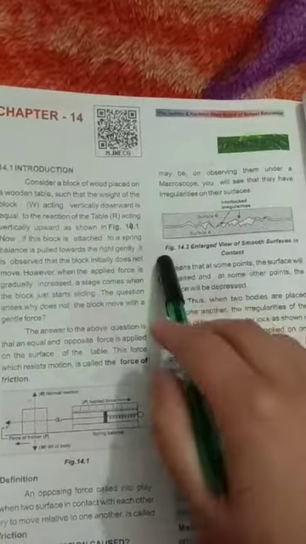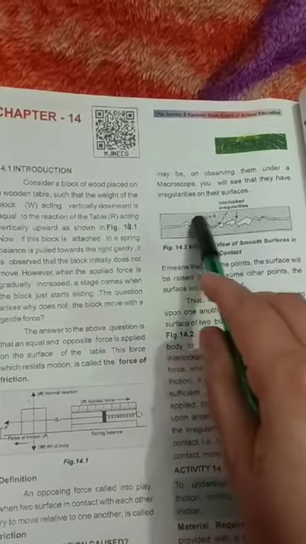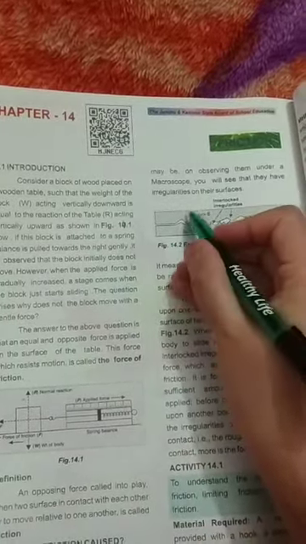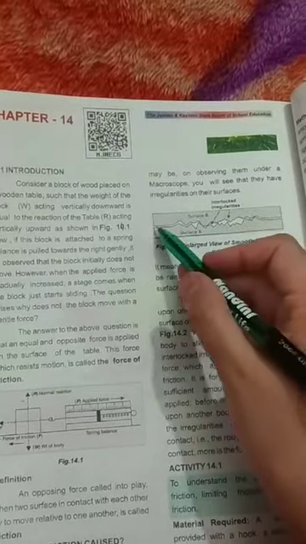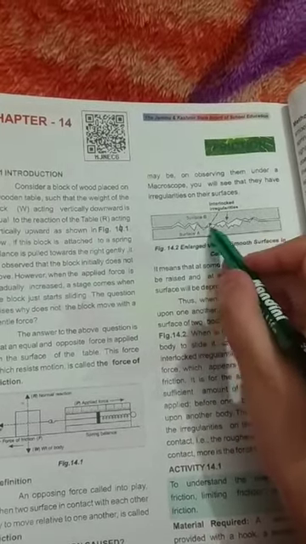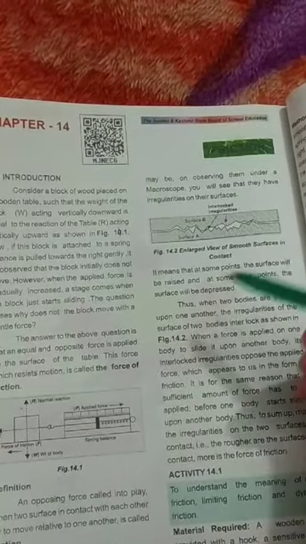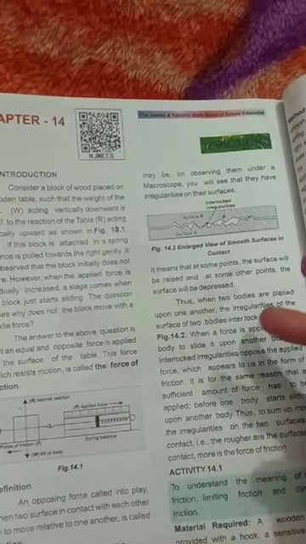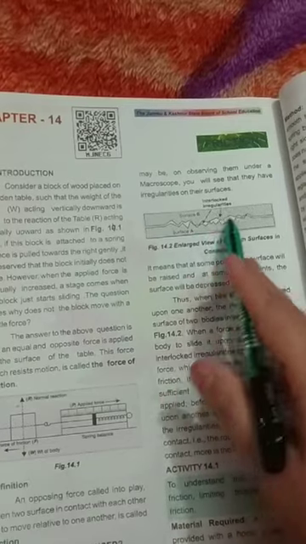So see, this is surface B and this is surface A, and see here it is smooth, right? But these are the irregularities that are present on the surfaces. It means that at some points the irregularities will be more and at some they will be less. That means the surface will be raised at some points and depressed at other points. Thus when two bodies are placed upon each other, the irregularities of the surfaces of the two bodies interlock. Just like this is interlocking, right?